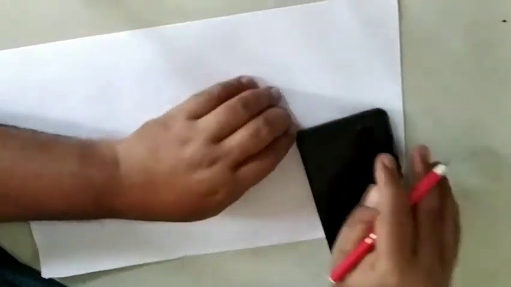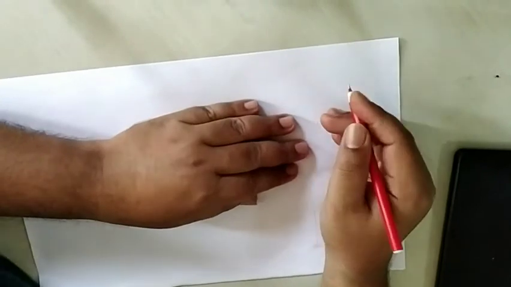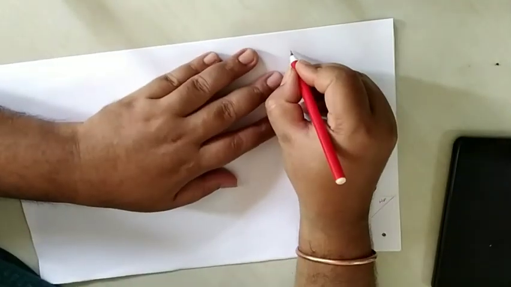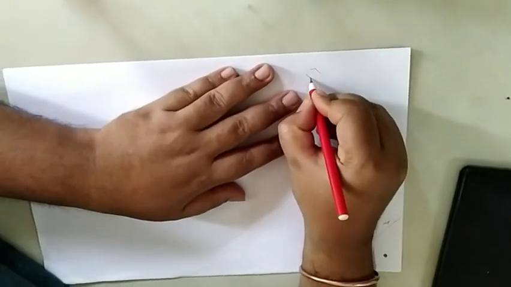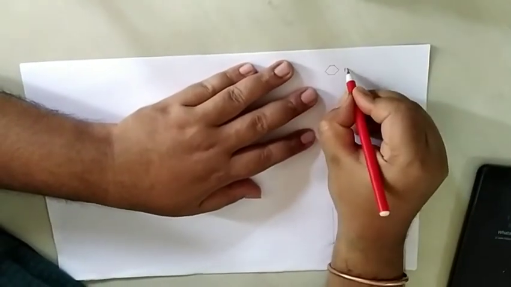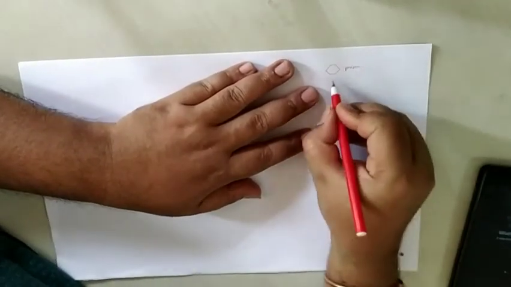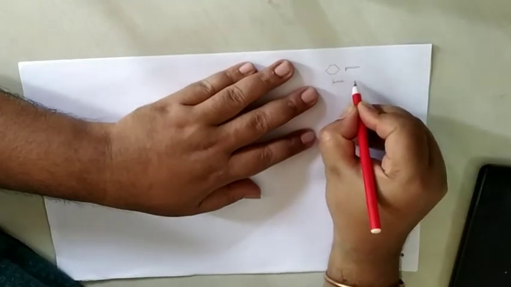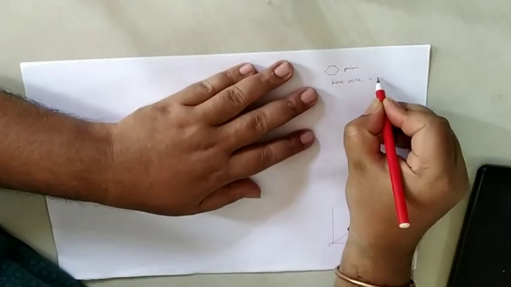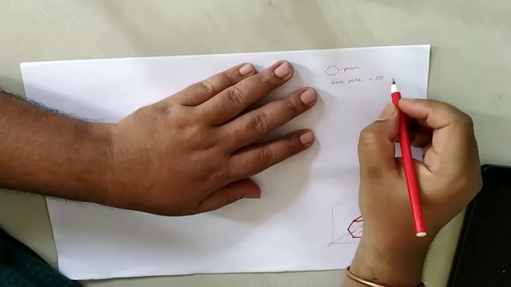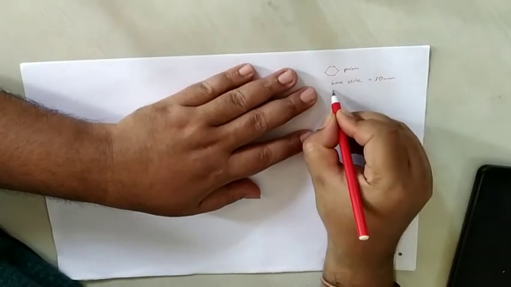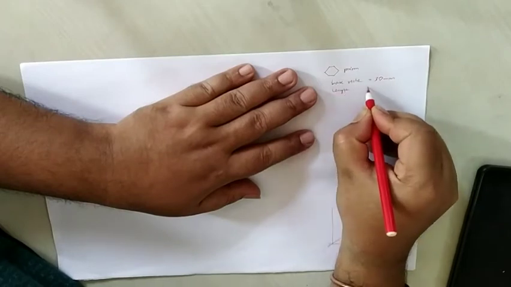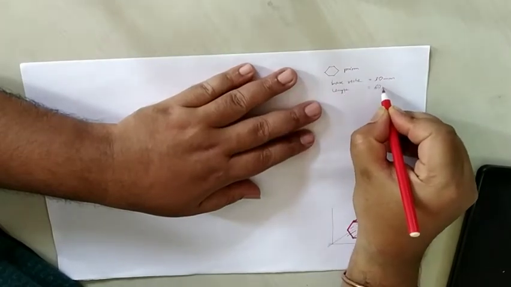Suppose we have a hexagonal prism, base side 30 mm, length let us have 60 mm.